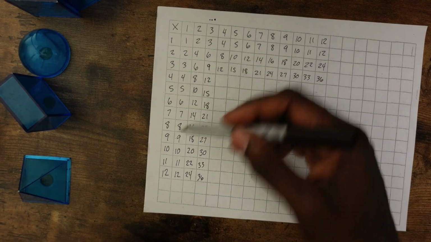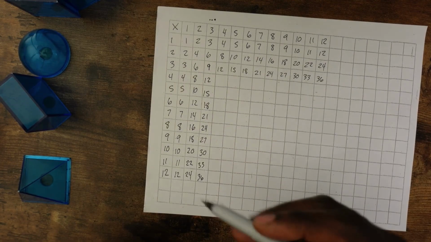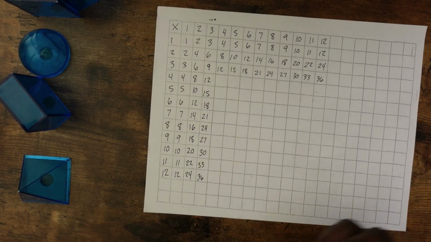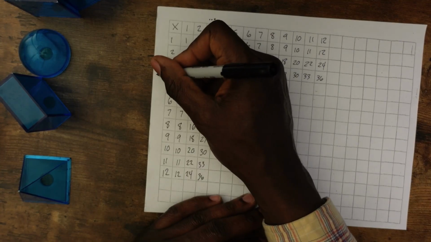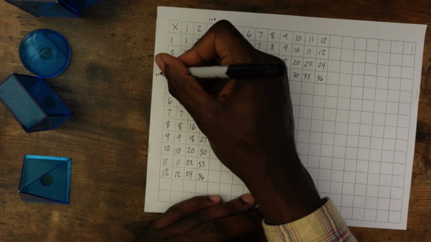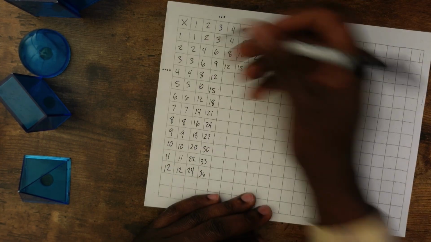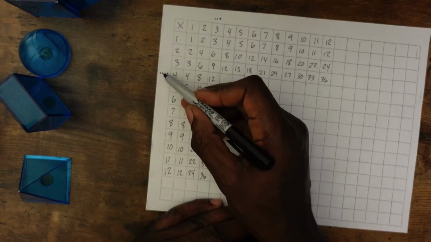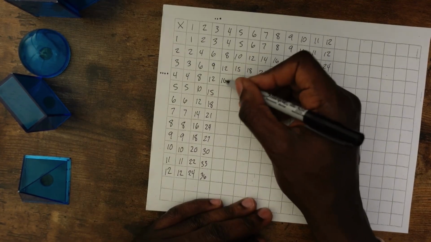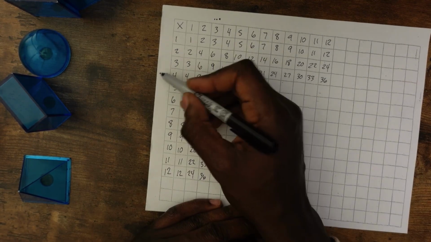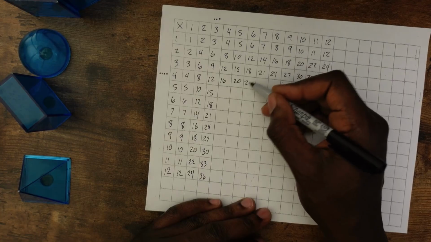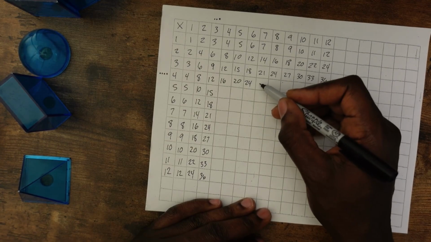Now, the same way we utilize that technique for the 3s, we can do it for the 4s. Instead of having 3 dots, we could just put 4 dots and do the same thing. So we got 12, 13, 14, 15, 16, 17, 18, 19, 20, 21, 22, 23, 24, and go on and so on and so forth.